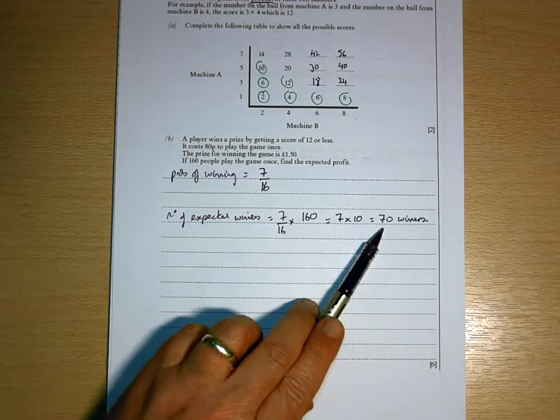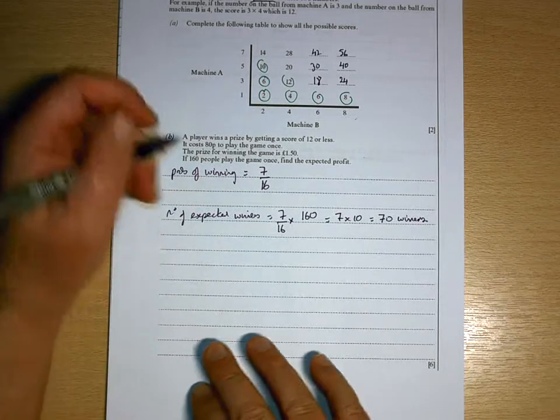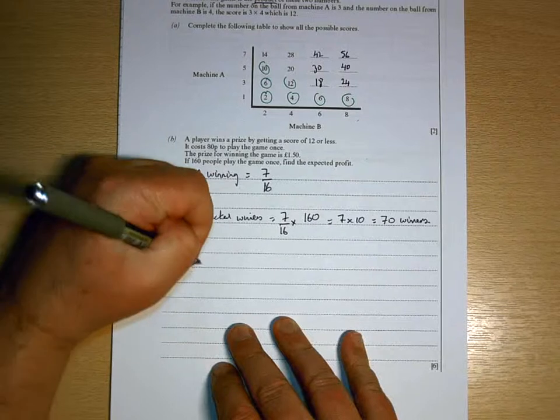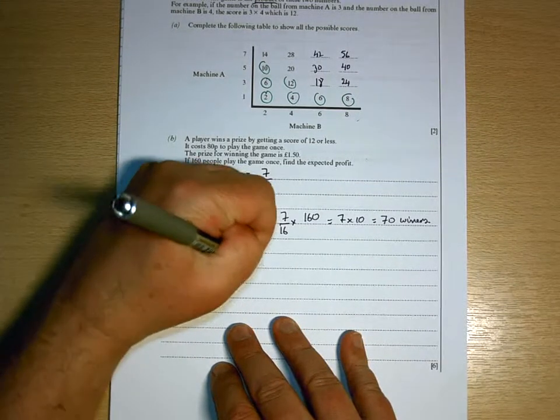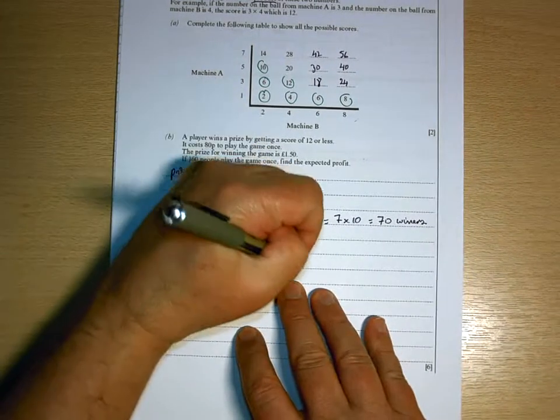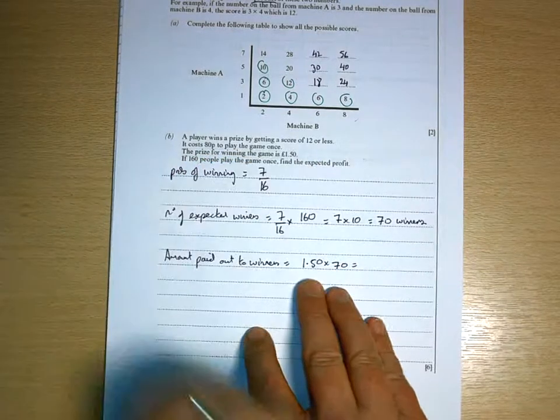So 70 winners, and they're each going to get £1.50. So the amount paid out to winners will be £1.50 times 70.